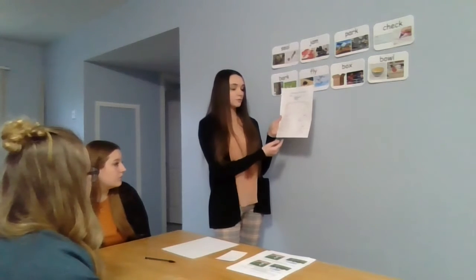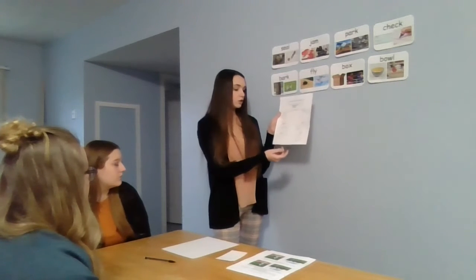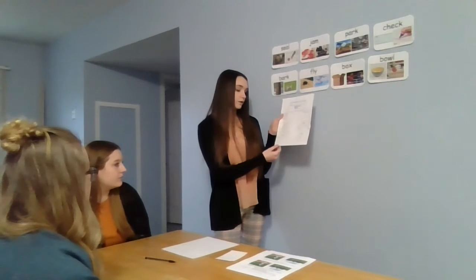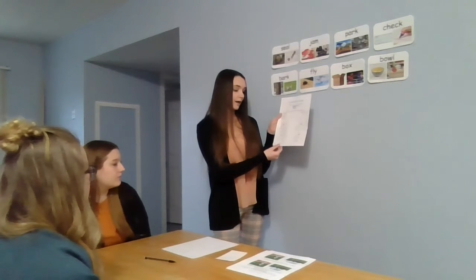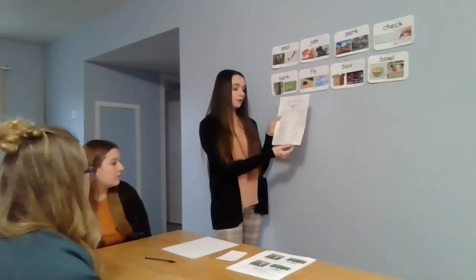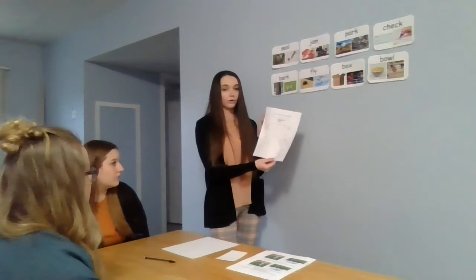And then the last step to our graphic organizer is writing a sentence for each meaning of the word. For the animal meaning of the word bat, my sentence was, a bat flew over my head last night. And my second sentence, for the baseball bat meaning, was, I took my favorite bat to go play baseball. So that is how you're going to fill out your graphic organizers.